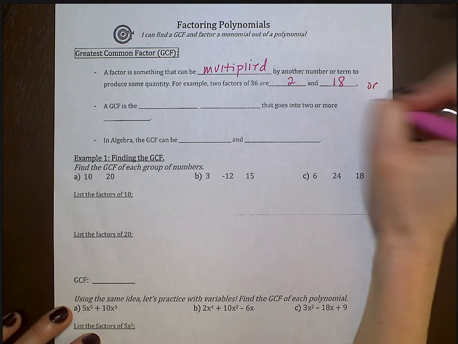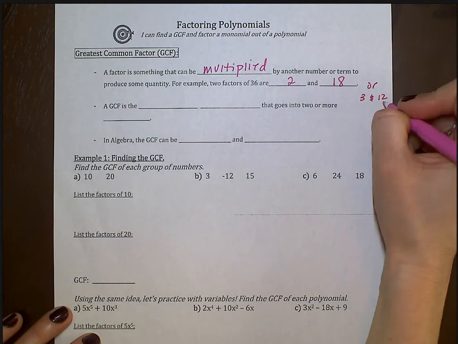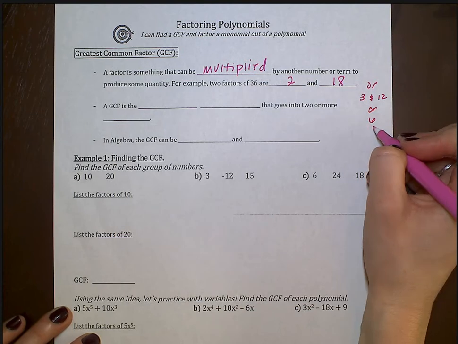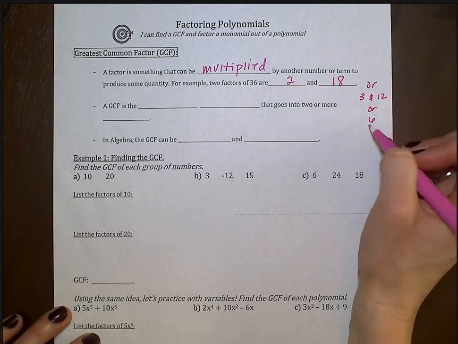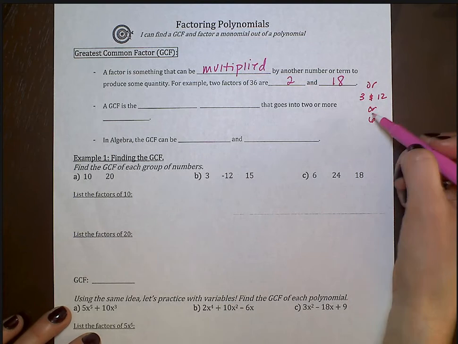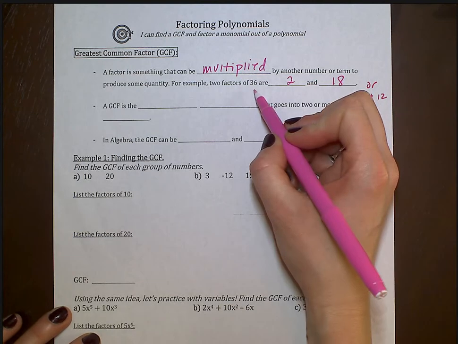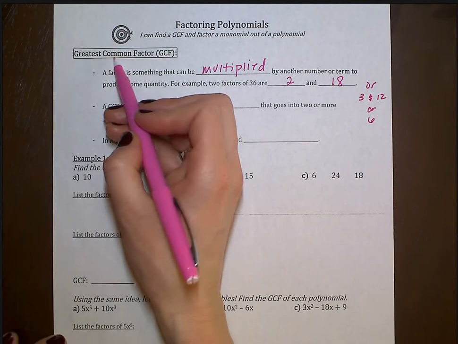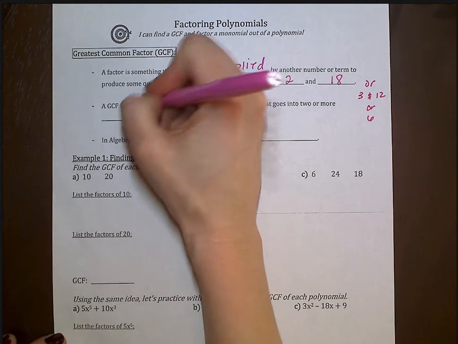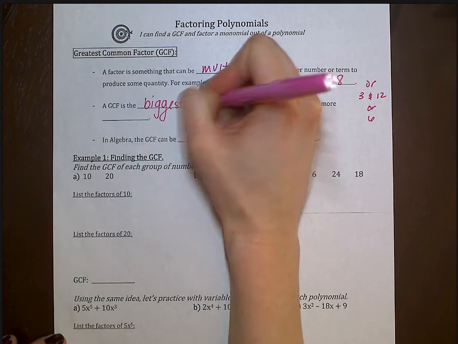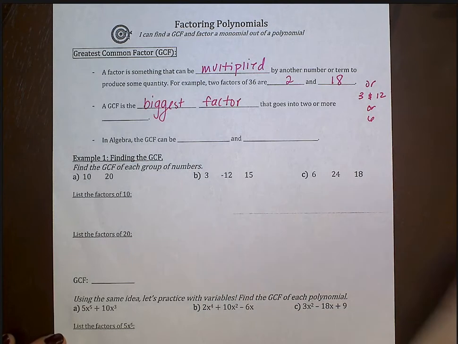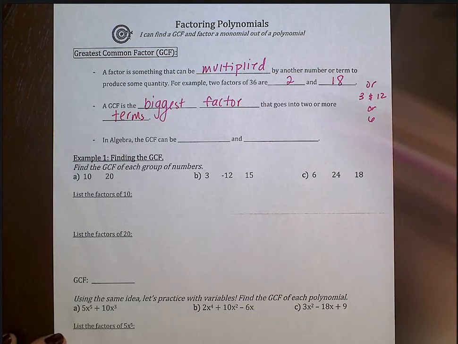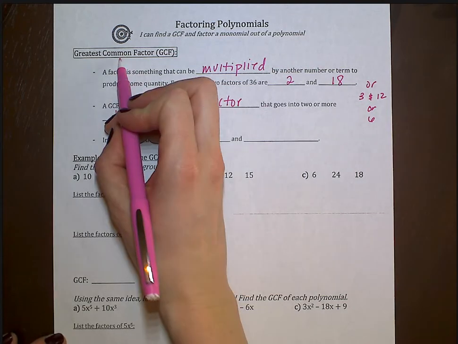There are other factors of 36. You could have said like 3 and 12. 3 times 12 is 36. Or you could have just said 6. 6 times 6 is also 36. So all of those numbers are considered factors of 36. They're numbers that go in evenly to 36. So that's a factor. Now a GCF, a greatest common factor, is the biggest factor, obviously because we say greatest. It's the biggest factor that goes into 2 or more terms. So it's the biggest factor that 2 or more terms have in common.